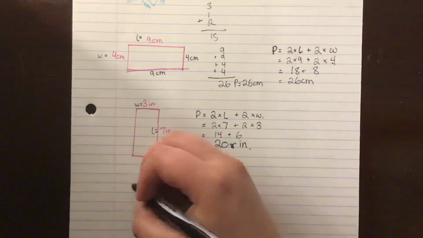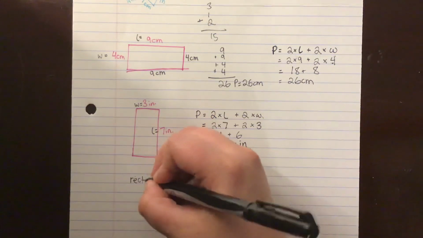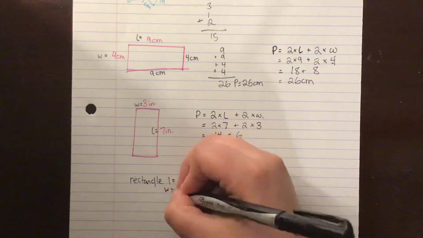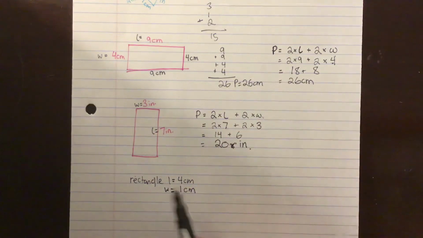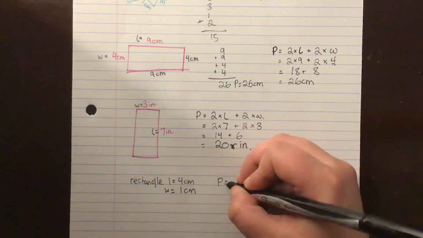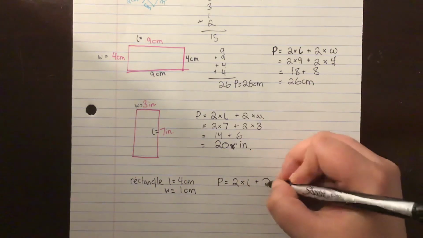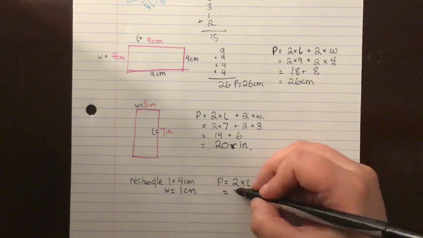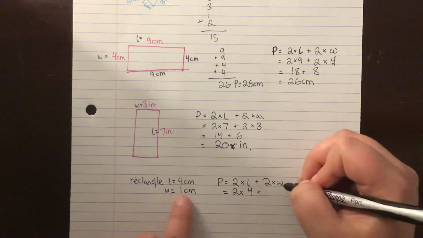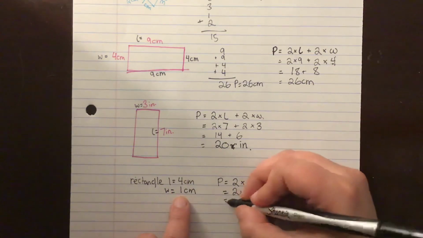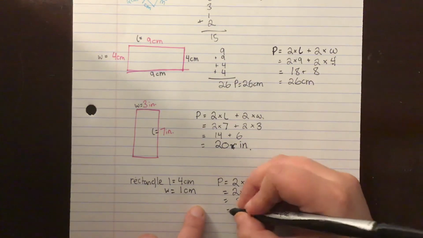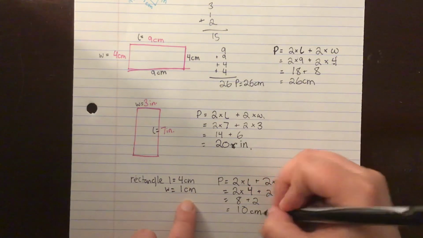So now if I get a question like this where it says there's a rectangle, length equals 4 centimeters, width equals 1 centimeter. I don't have to draw a picture, I don't have to imagine it in my head. I can use this formula right away. P equals 2 times the length plus 2 times the width. I put my numbers in, so wherever I see length, I'm going to put 4. And wherever I see width, I'm going to put 1. Do my multiplying. 2 times 4 gives me 8. 2 times 1 gives me 2. 8 plus 2 gives me 10. My units is centimeters. And there we go.